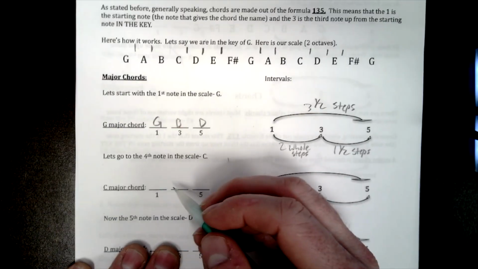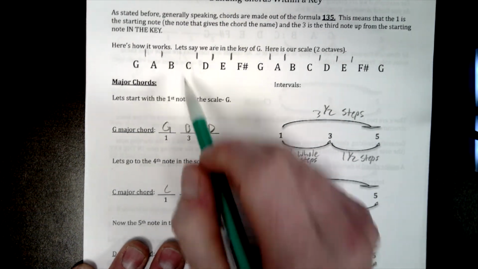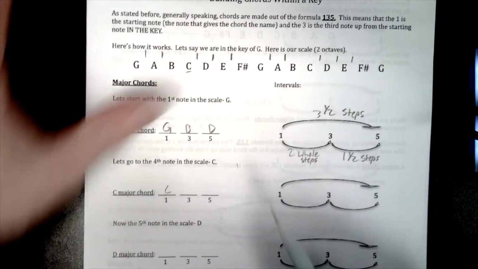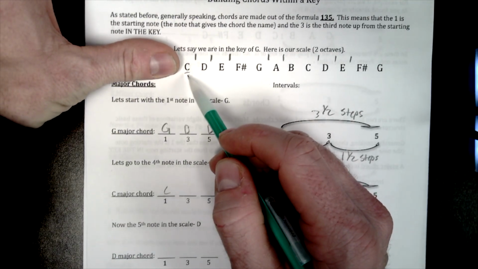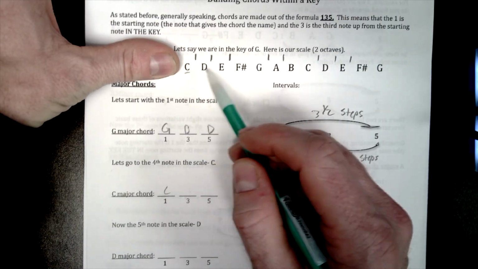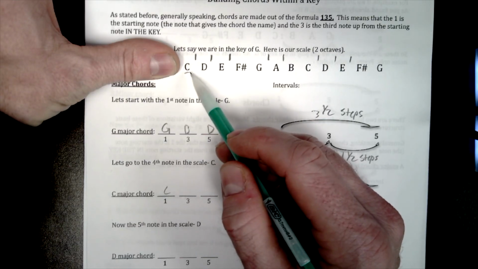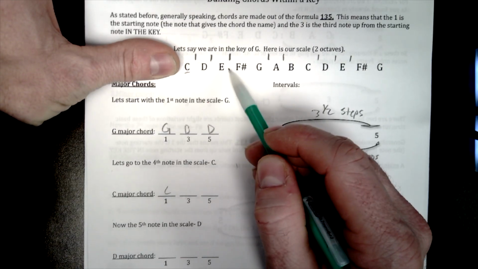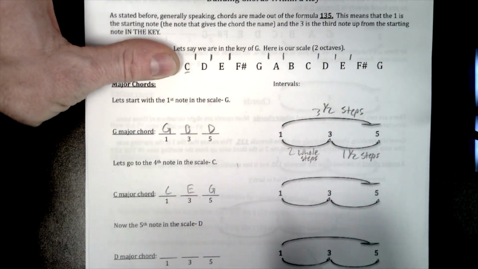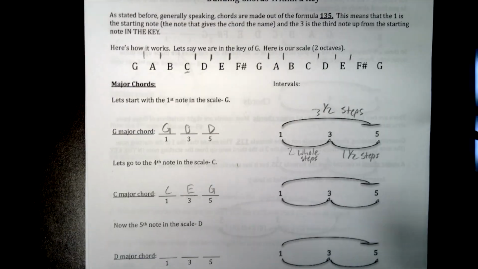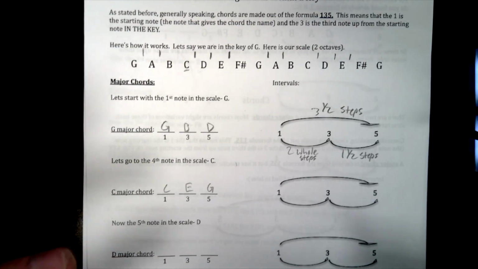But let's do the C. So if we start with C this time, I'm going to start right here. If I start there at the C, and that now becomes my 1, my numbering would go 1, 2, 3, 4, 5. So from C, the C chord would be made of 1, 3, and 5. So C, E, and G. That's how a C major chord is built. And I'll explain later why it ends up being a major chord.